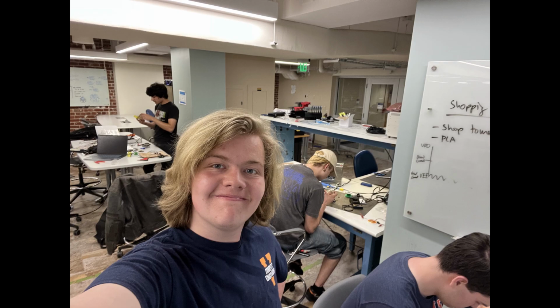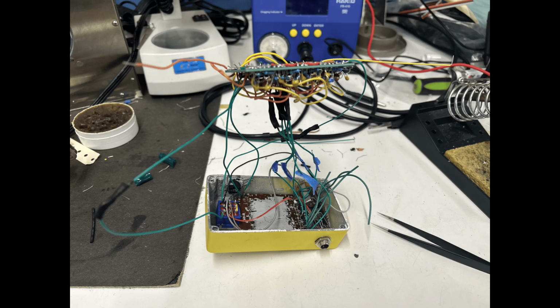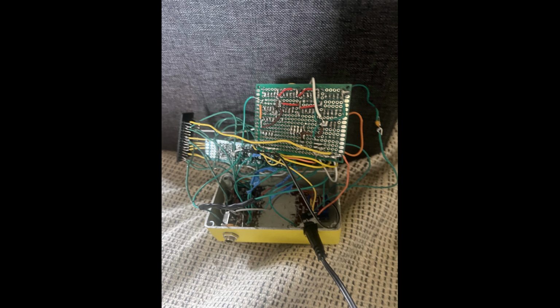Once all the subsystems were completed, they all had to be integrated together. As is true with most engineering projects, this took longer than absolutely anything else. But after tons of effort and nearly 10 hours of soldering, it was finally time to test it. Introducing Bass Monkey Q.